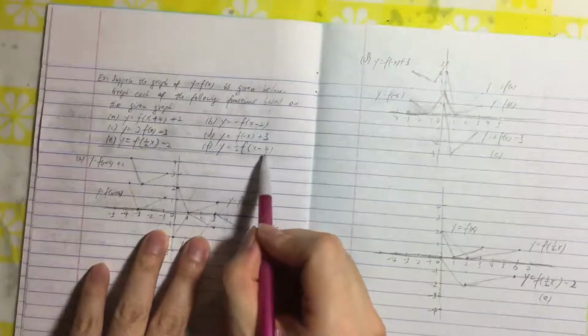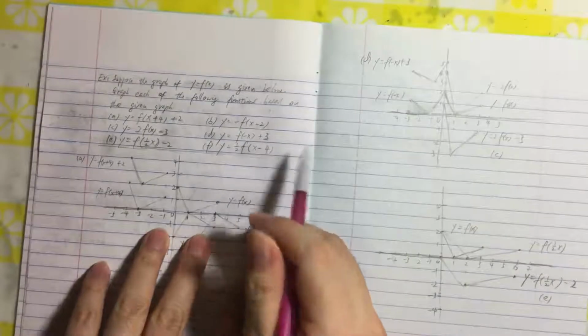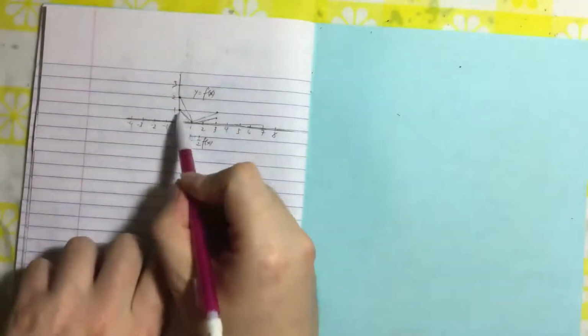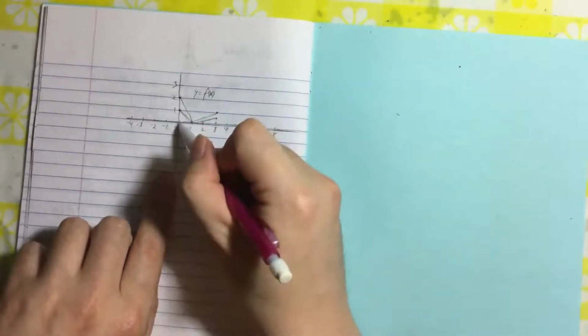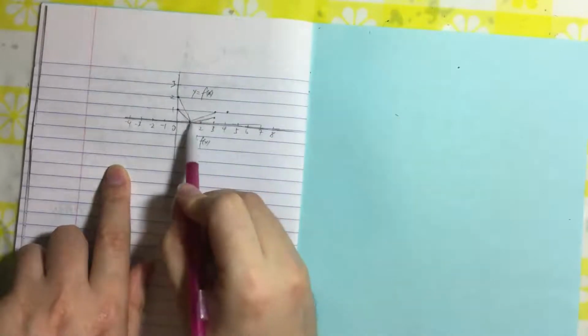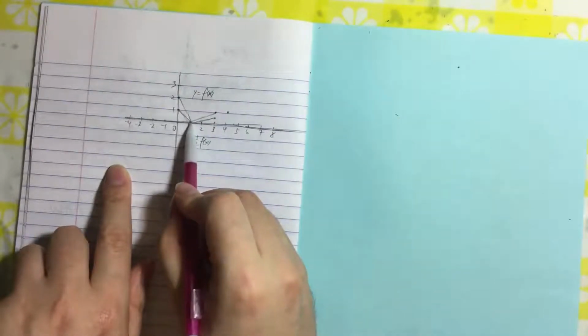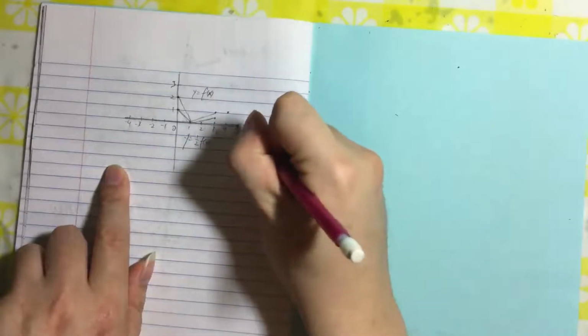Next, when I subtract 4 from x, I shift the graph 4 units to the right. So shift this new graph 4 units to the right. At this point, y coordinate is 0, x coordinate is 0. If I shift it 4 units to the right, 1, 2, 3, 4, it becomes 4. This point, x coordinate is 1. If I shift it 4 units to the right, x coordinate becomes 5.